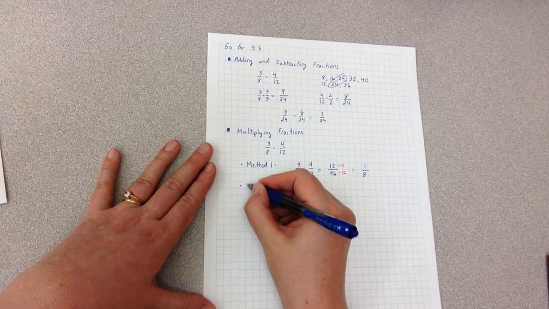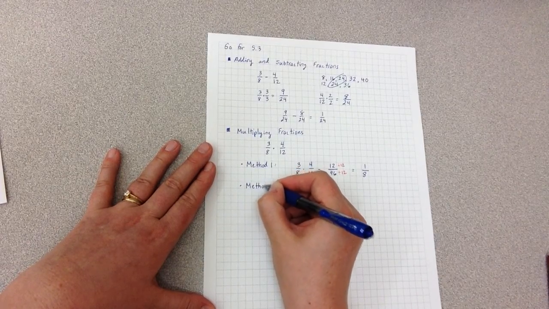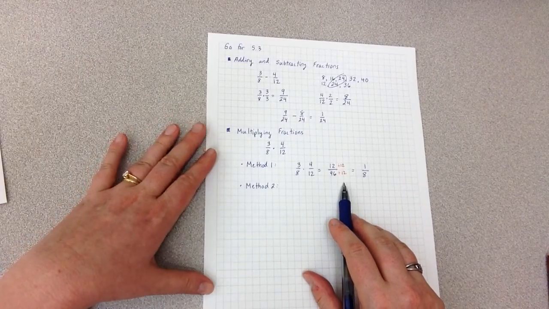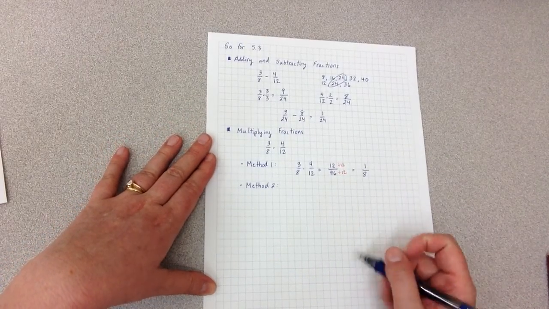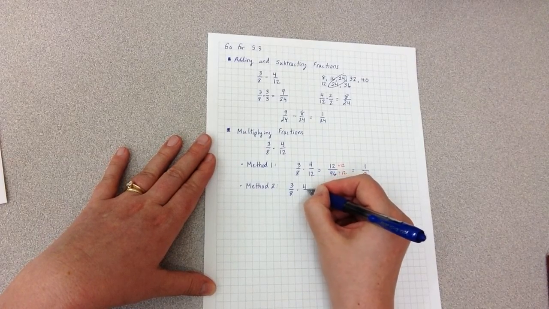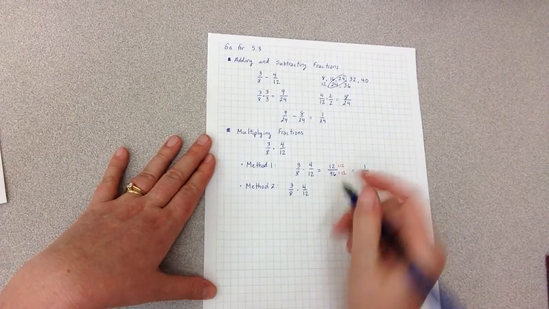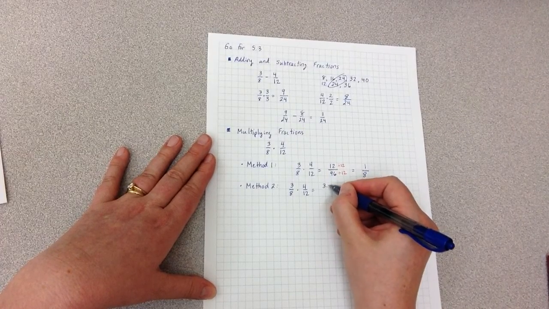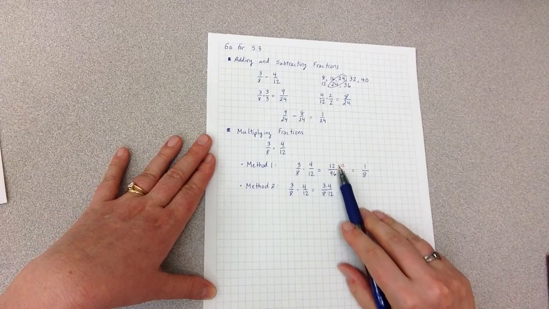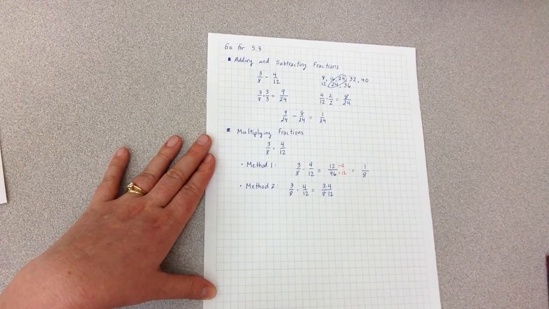The second method, I'm going to do this canceling that we just did right here, this simplification, closer to the beginning. So I have 3/8 times 4/12. I can rewrite this as 3 times 4 over 8 times 12. That's exactly what we did here. We just simplified it right away.